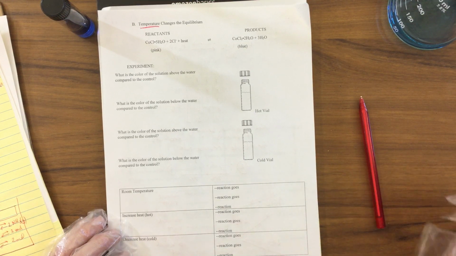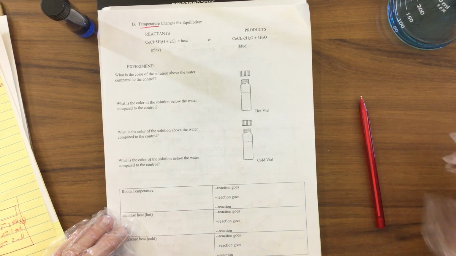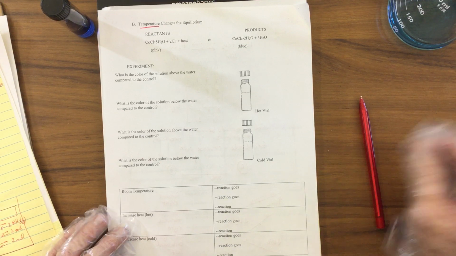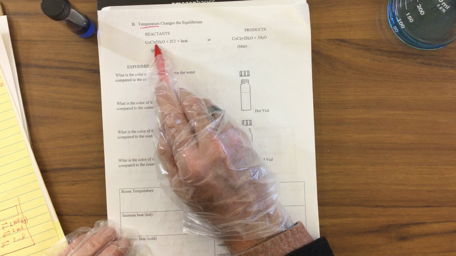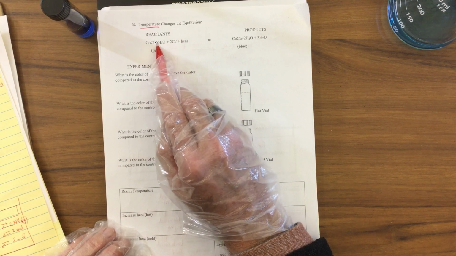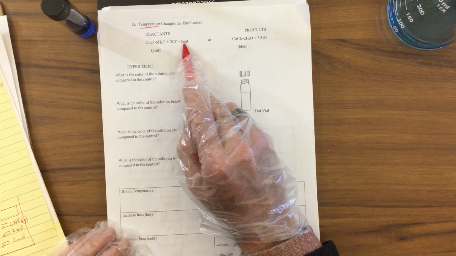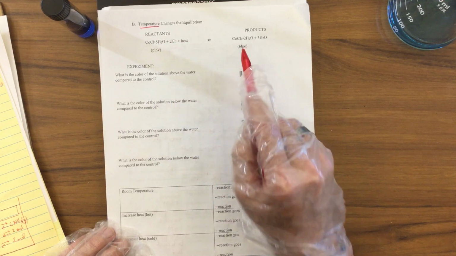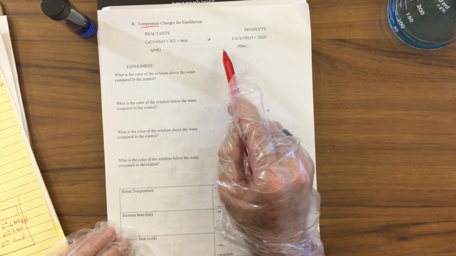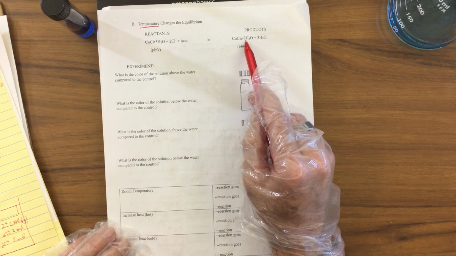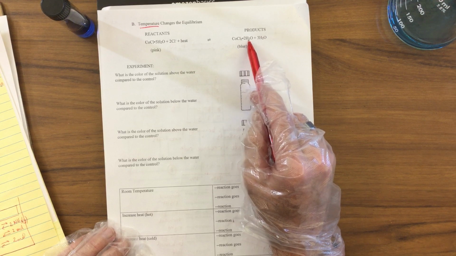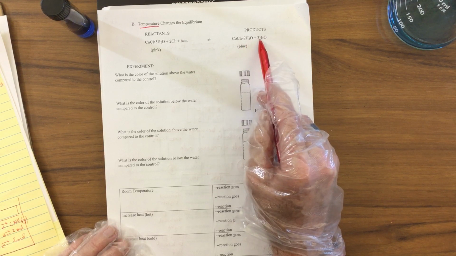Okay, and what we're going to do is we're going to be putting this in a beaker with some hot water. So this is at equilibrium, the cobalt chloride, and it's a pentahydrate plus heat. So these are my reactants. What's going to happen is we're going to be ending up with a dihydrate and 3 waters being produced over here.